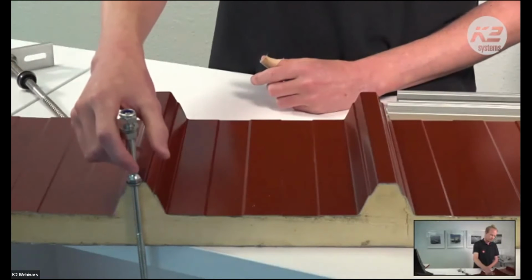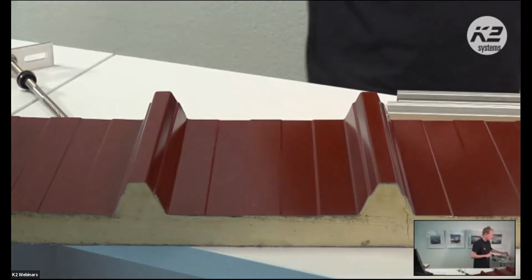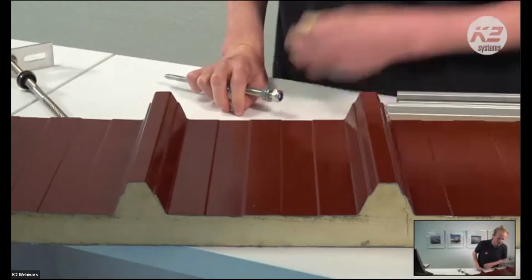No, that won't sit. Sorry, I've lost a piece. Thanks, Klaus.